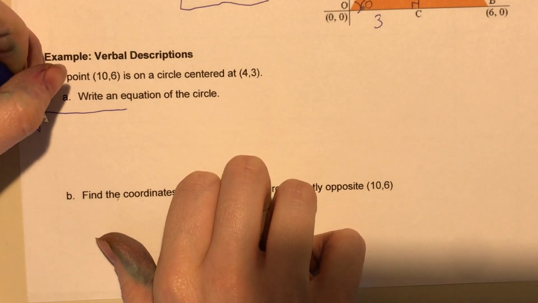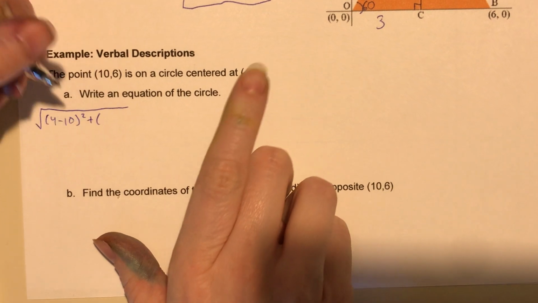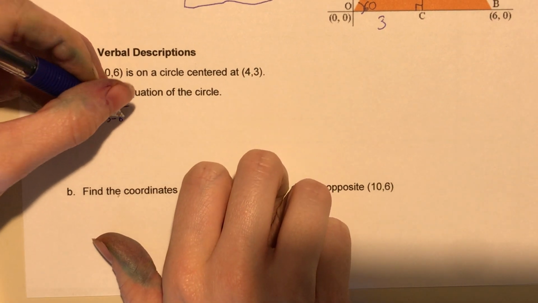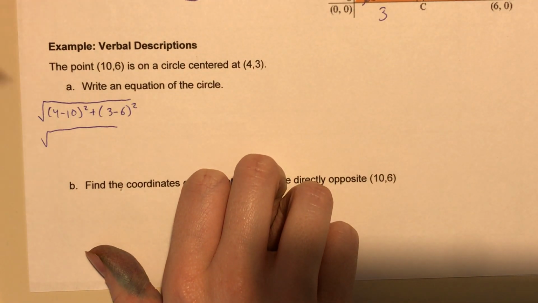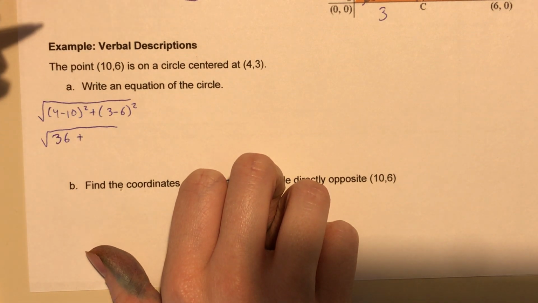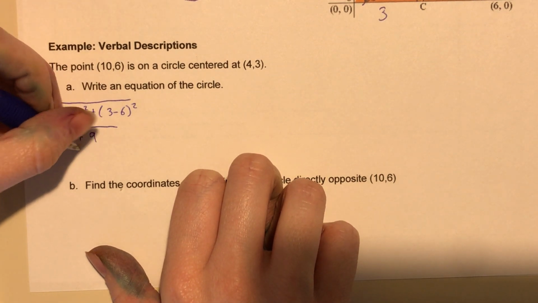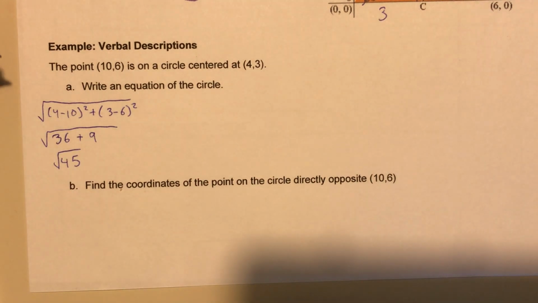So we've got x2 minus x1, 4 minus 10 squared, plus y2 minus y1, 3 minus 6 squared. That's going to give us 4 minus 10 is negative 6 squared is 36, plus 3 minus 6 is negative 3 squared is 9. That gives us the square root of 45, which we don't really know what the square root of 45 is.